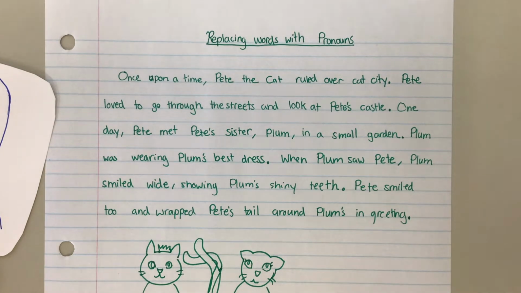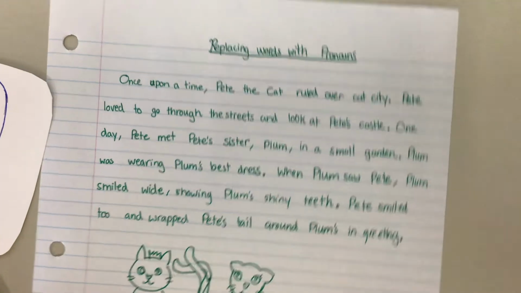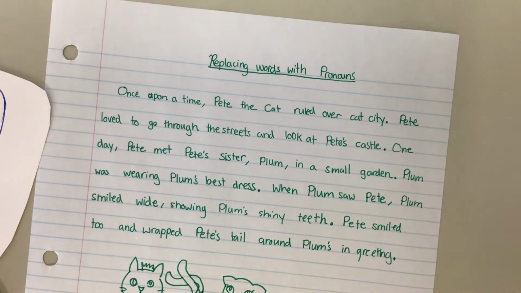And do you know what that does to your writing? It makes it sound really weird and almost a little bit boring because I keep repeating the word Pete, Pete, Pete, Plum, Plum, Plum. There's no way that can make an interesting story. So every once in a while, we need to switch up our words and use pronouns to replace our nouns and make our story a little bit more interesting.